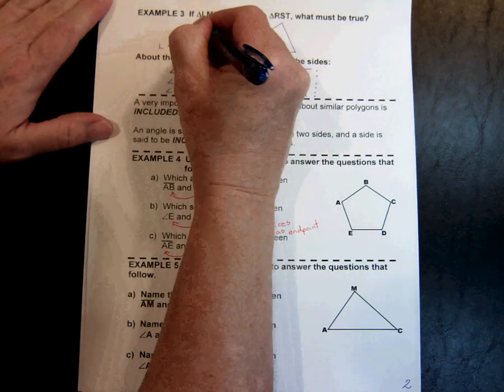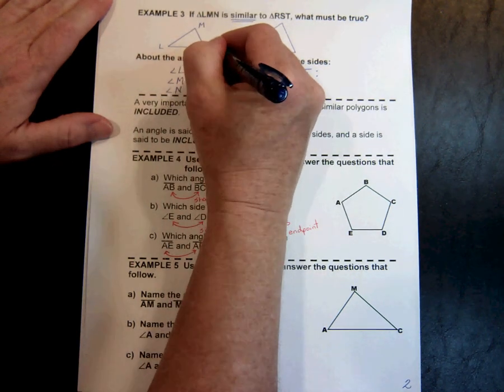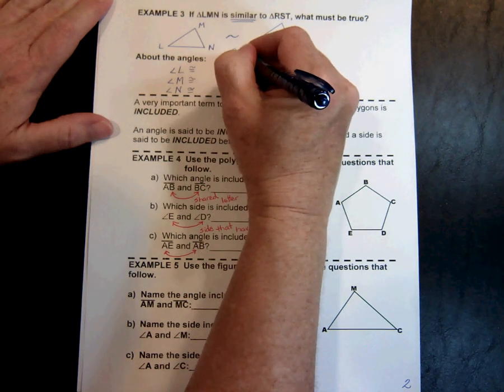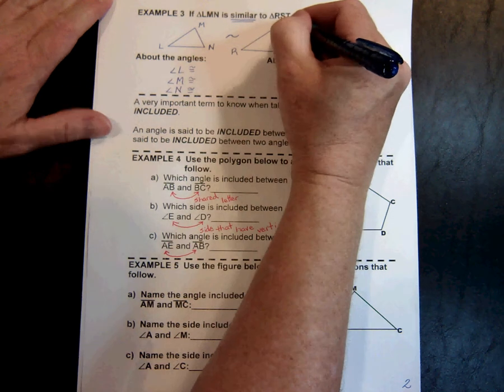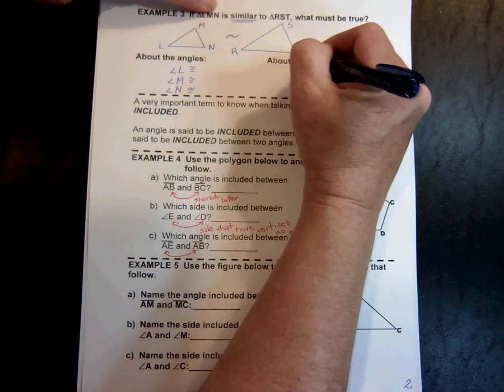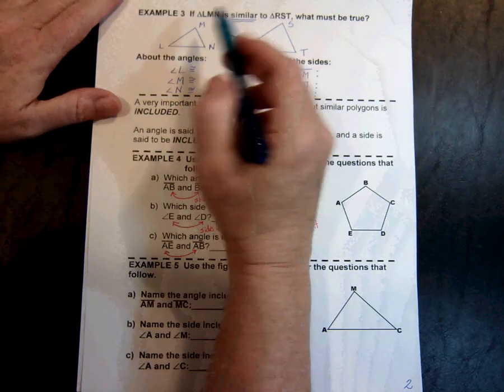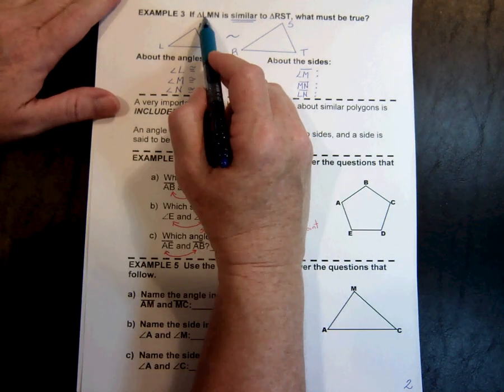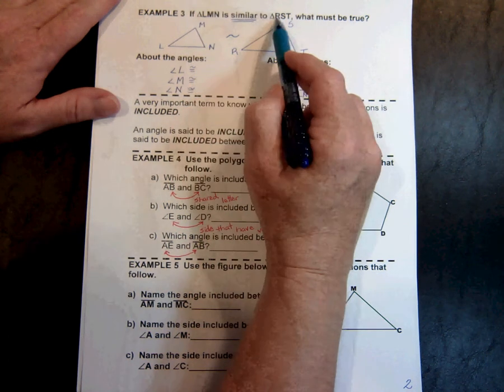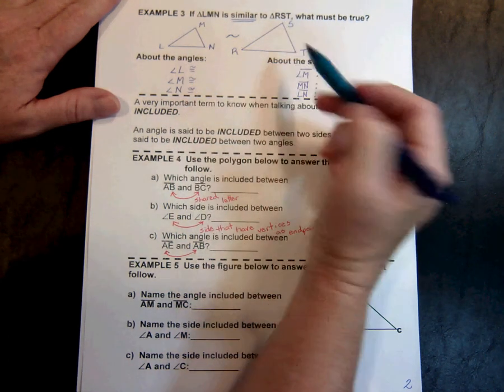If this is L, and this is M, and this is N, and I label this in the same manner, R, S corresponds with the same M, so it would have to go here, and then T. Make sure when you label something, the naming is important to go in the same order. LMN went LMN, RST has to be in the same order.